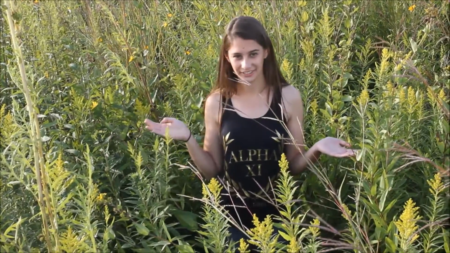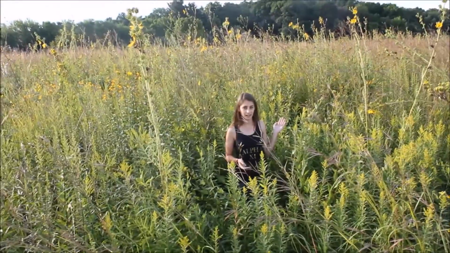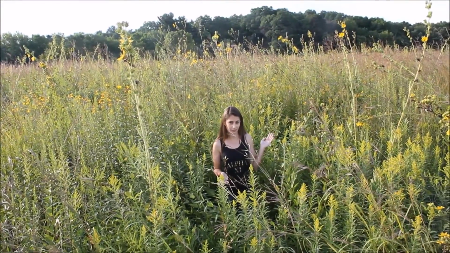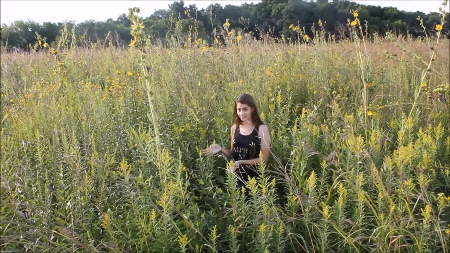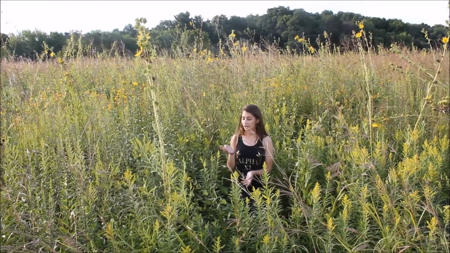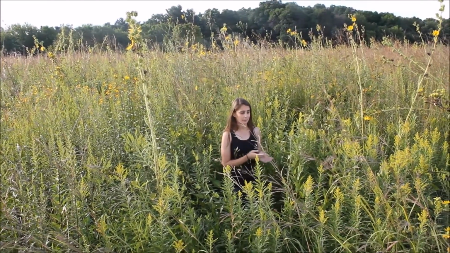This is Area 3. It's the largest area in the restoration project. Part of the area is used as a fire refuge for small animals and trees. The most common plants in this area are goldenrod, Canada anchovy, prairie dock, compass plants, and big bluestem.